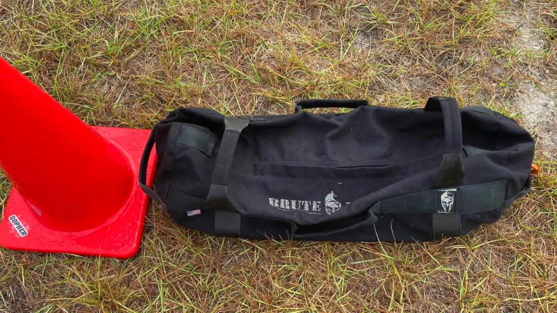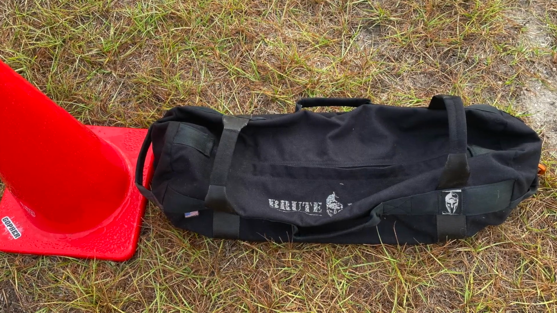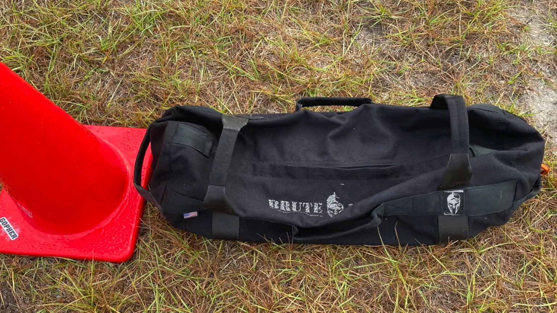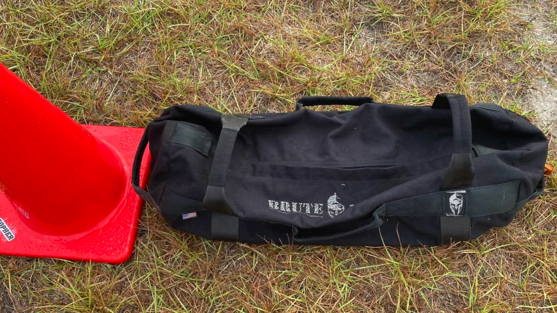If you can't get a 20-pound sandbag, get creative and see what you have laying around that is still heavy and could still give you a challenge, but yet is a safe object to carry.